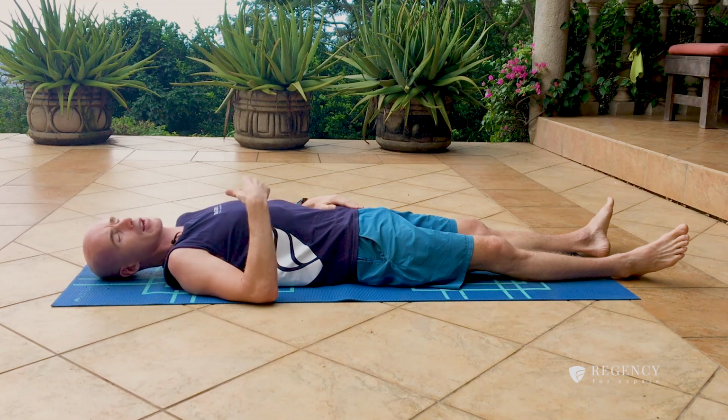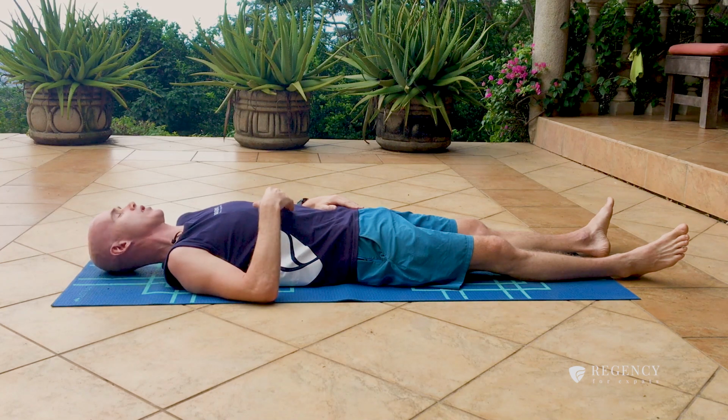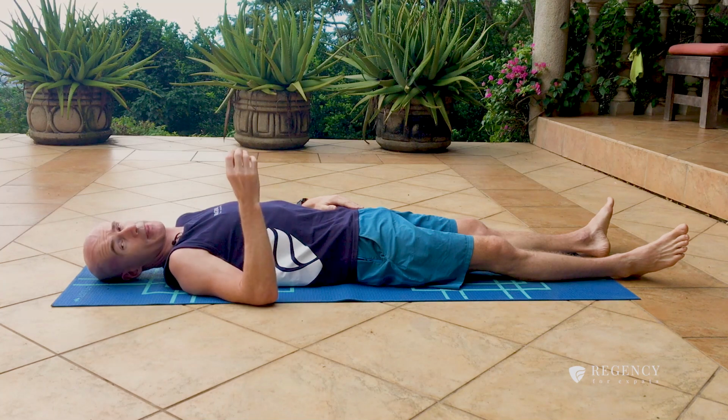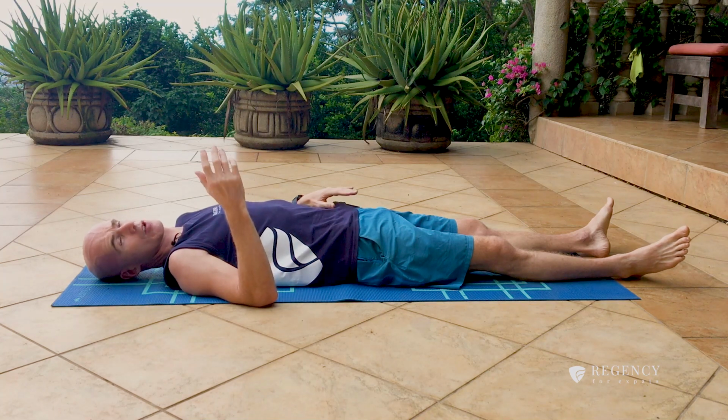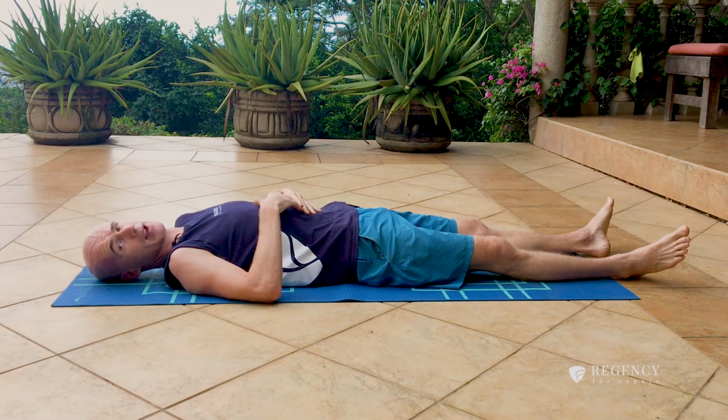The body and the brain like to move with fluidity and efficiency, and when you're in pain, that fluidity and efficiency decreases somewhat. And so this exercise smooths out that glitch and helps the body become more coordinated, and it will reduce your pain. Now next we want to think about some stretches for the neck.